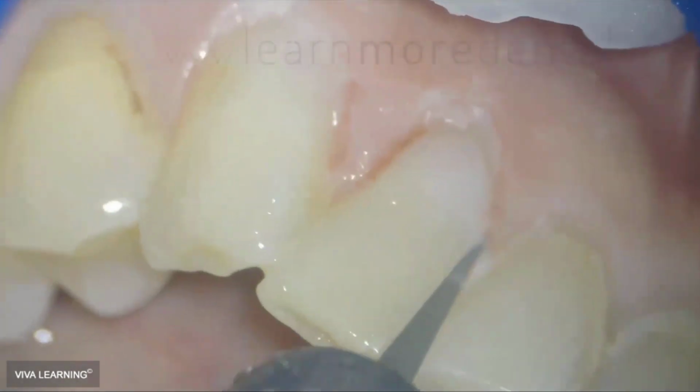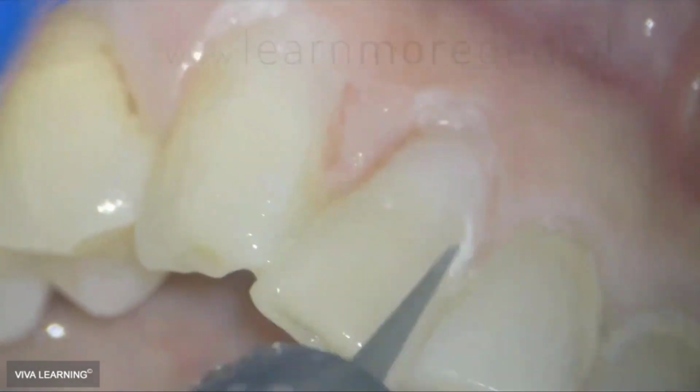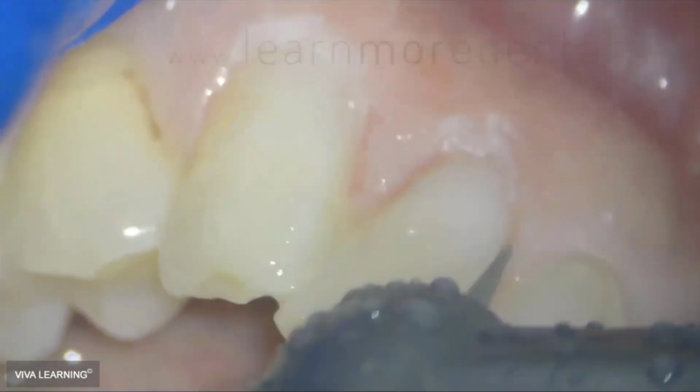Soft tissue only starts to bleed after you're doing your finishing, and you nick the gingiva a few times with your finishing burr.